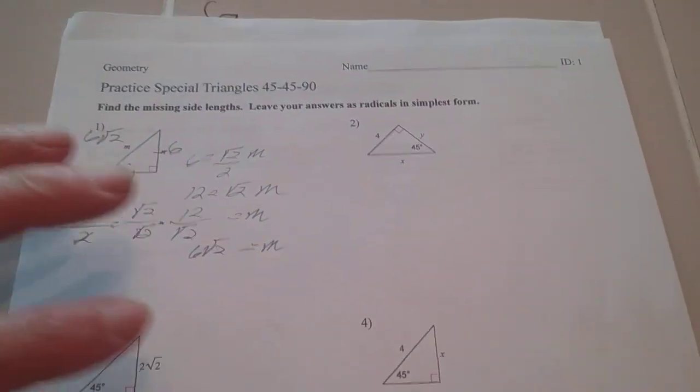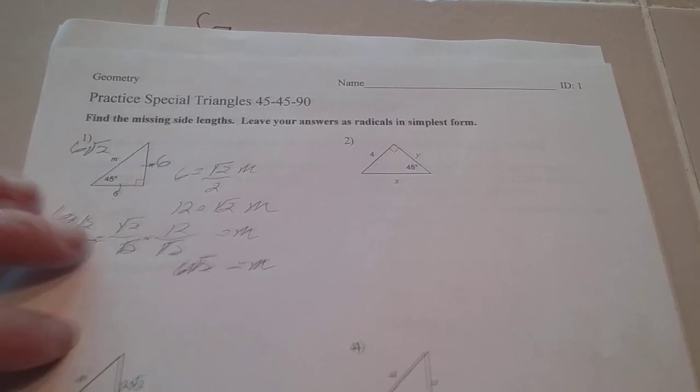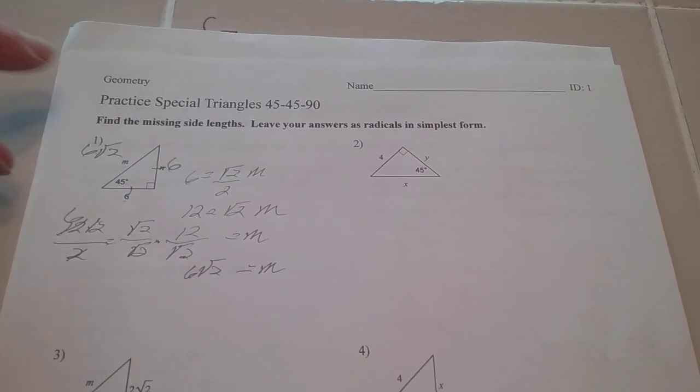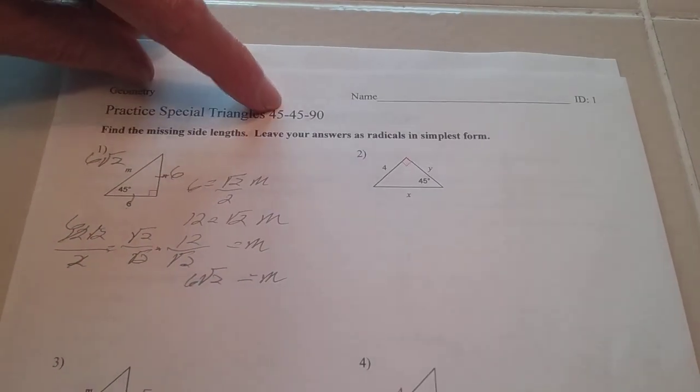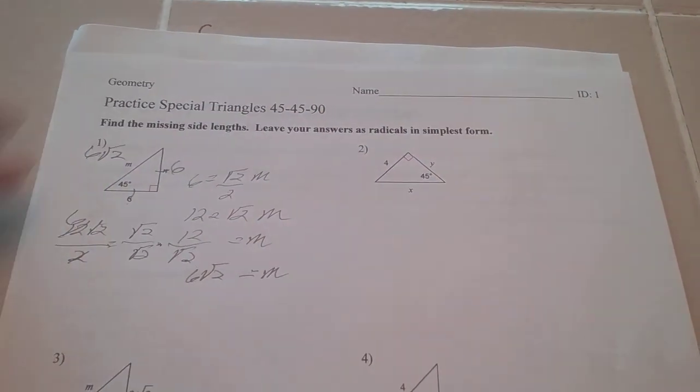This is your assignment for Friday. There were some people who missed on this one on our block days, so this is your assignment on Friday: to do the practice special triangles 45, 45, 90, okay? You got 6 problems, right? Well, I'm going to show you how to do a couple of these, all right?